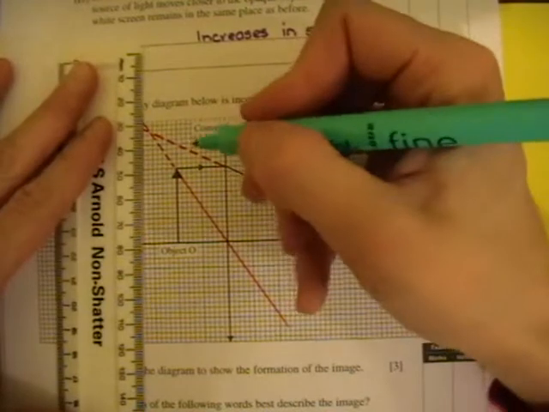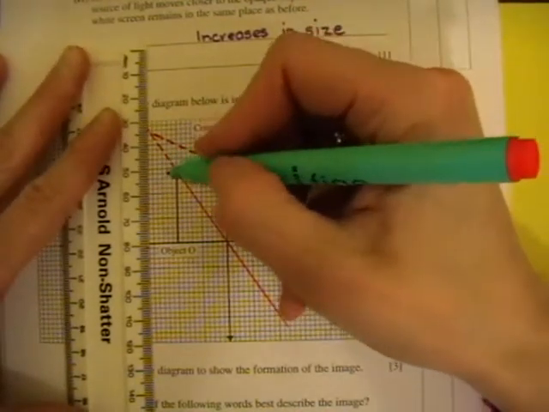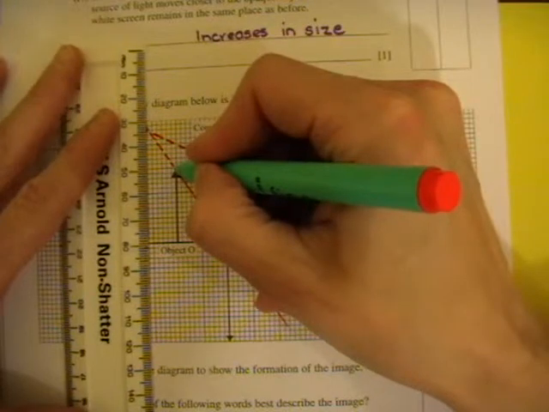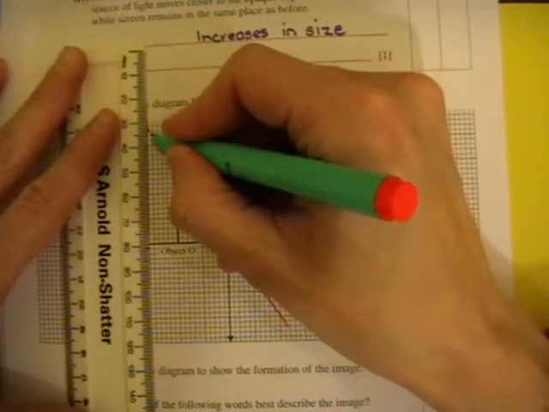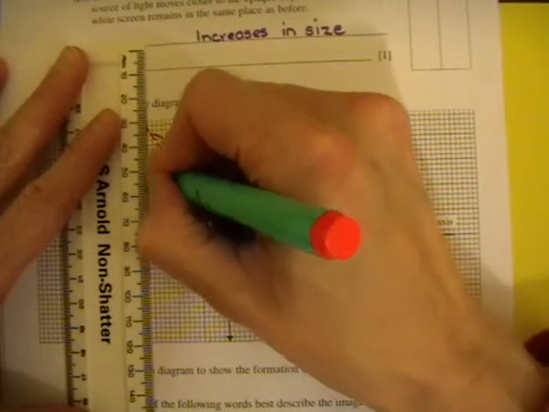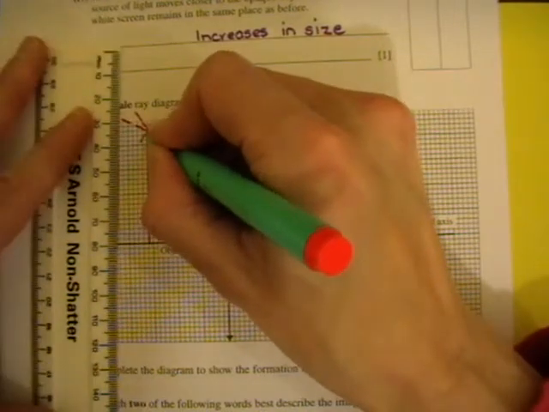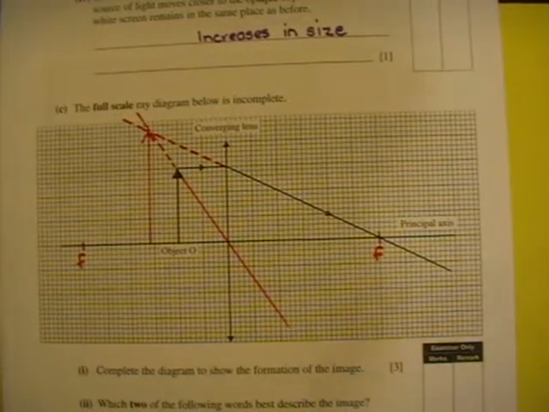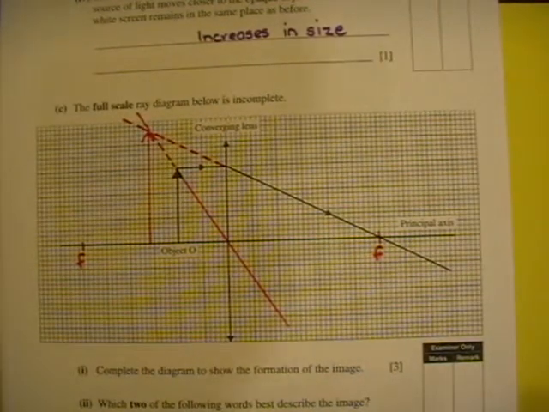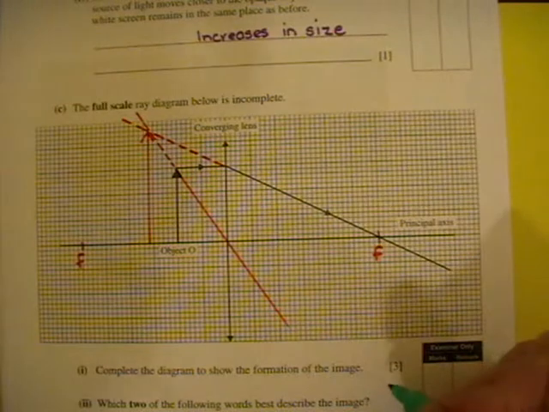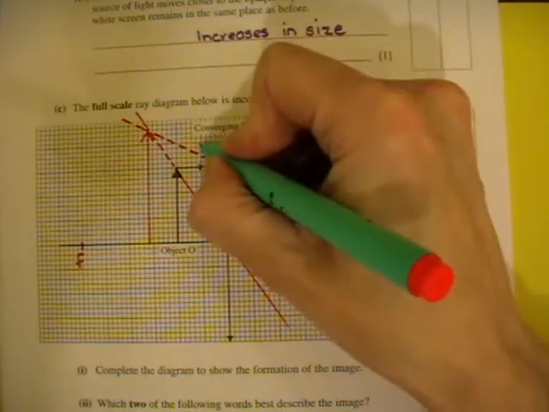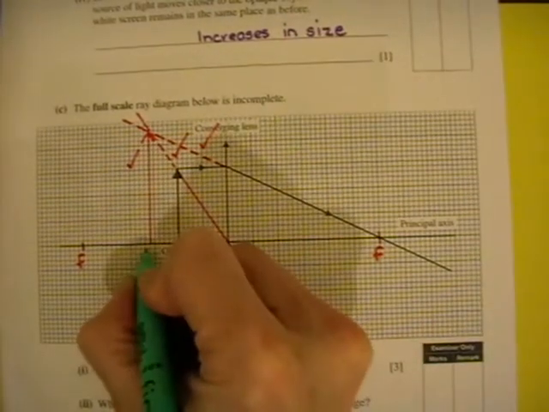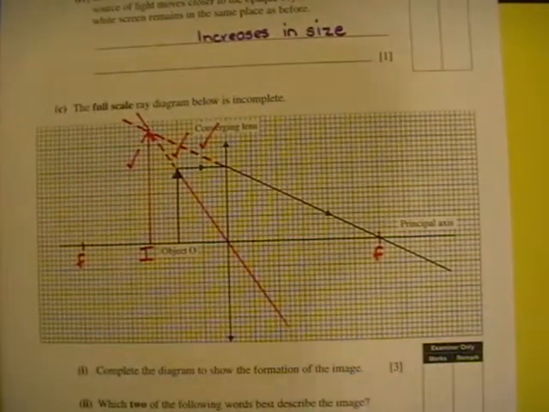And then our new image here is upright this time. So you can see a ray that passes through the top of the object also passes through the top of the image, and since it's like that, that means that it's also virtual. So to get your marks there, you've only 3 marks going. There's a mark for this ray, a mark for this one, and one for your image. And I'm just going to write I down here.